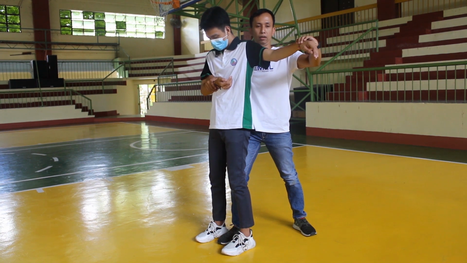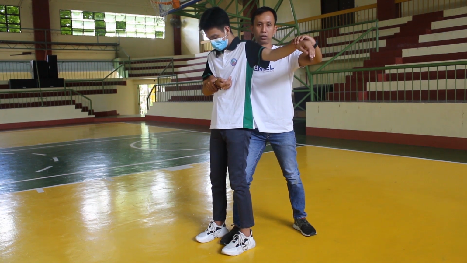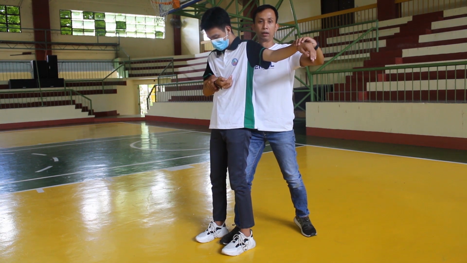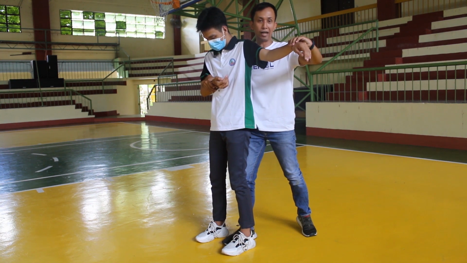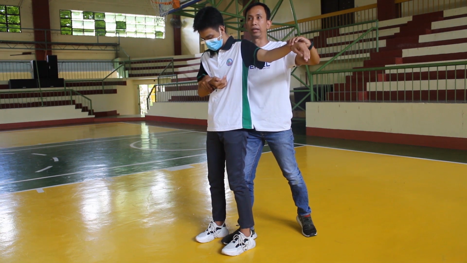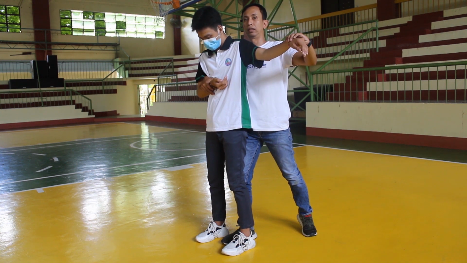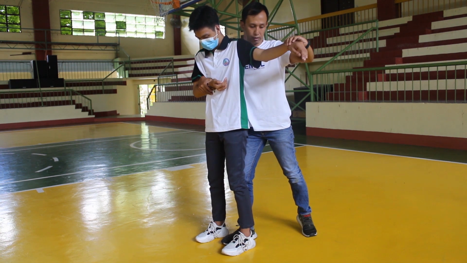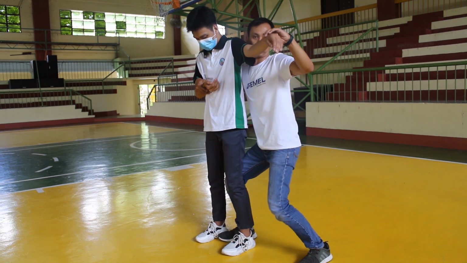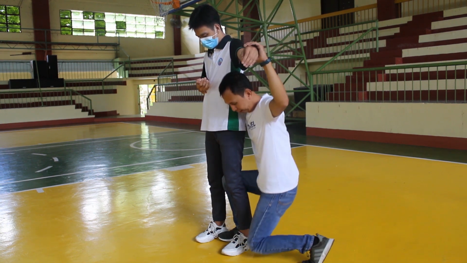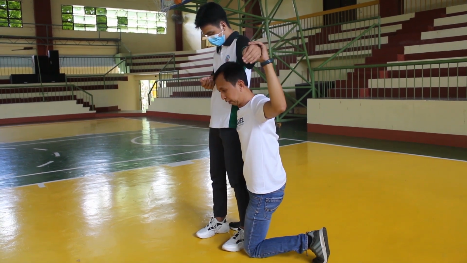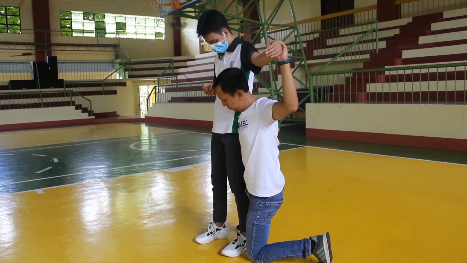And then, the next procedure is you're going to make sure that you have one knee kneel down and the other one will be placed for the victim to sit on. The next one is you're going to insert yourself and then kneel down. And then papaupuin natin yung ating victim on the other leg.